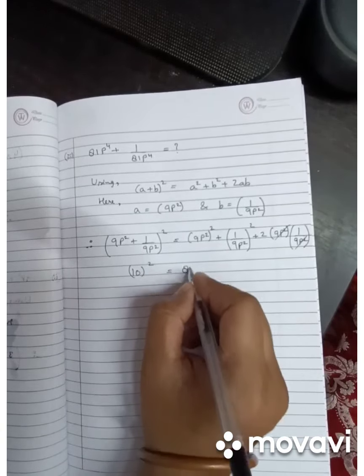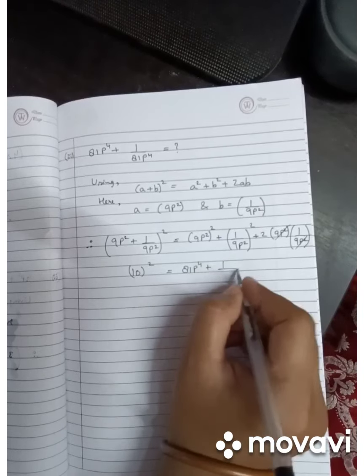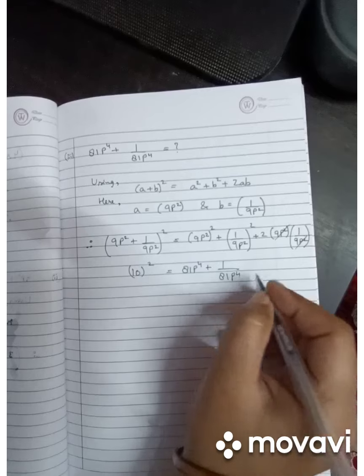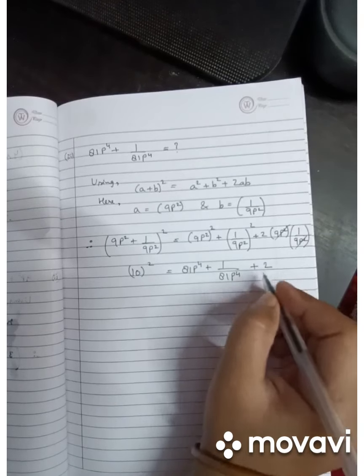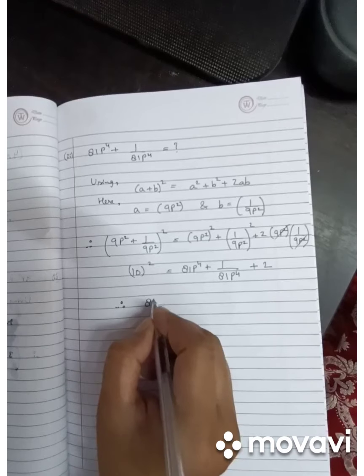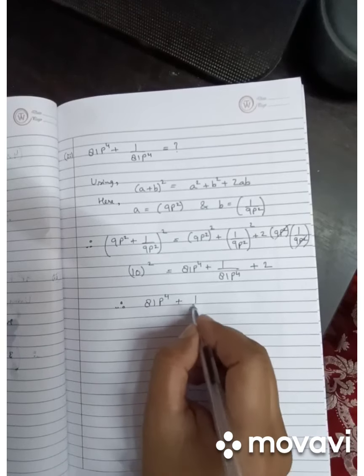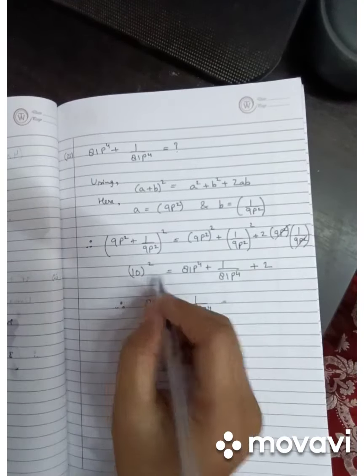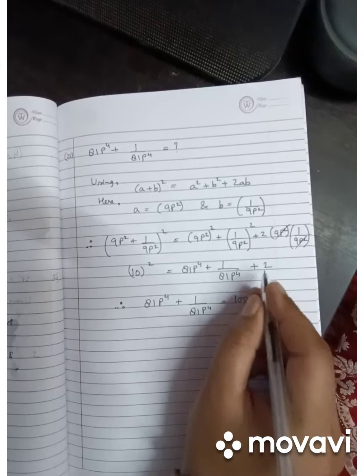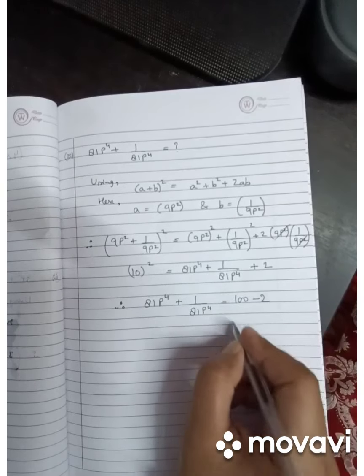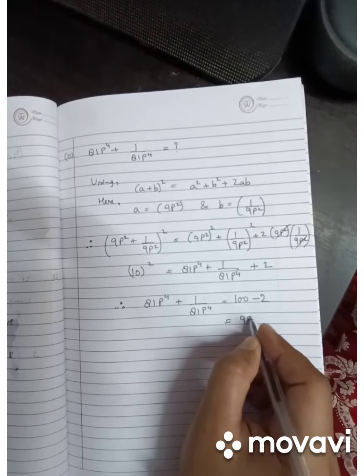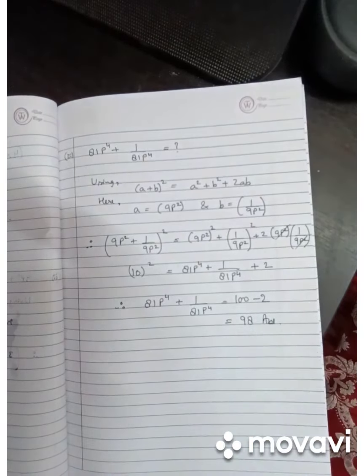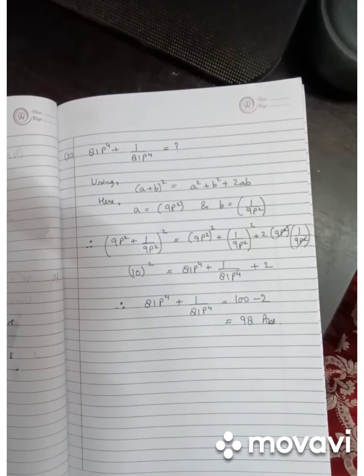is equal to 81p to the power 4 plus 1 upon 81p to the power 4, because the power has been distributed, plus 2. Therefore, the value of 81p to the power 4 plus 1 upon 81p to the power 4, I have simply swapped the sides. So on this side it was 10 square, that is 100, plus 2 will be taken to that side, so it will be minus 2. So the answer will be 98. That becomes our final answer. So this was question number 9, and I have told you all the 3 parts of this particular question. I believe you have understood them.